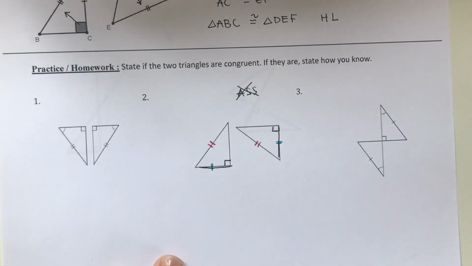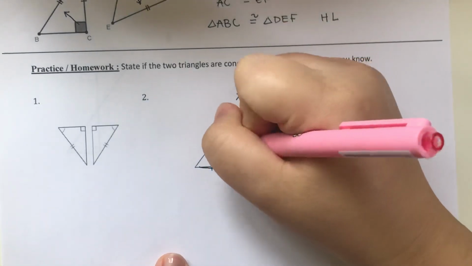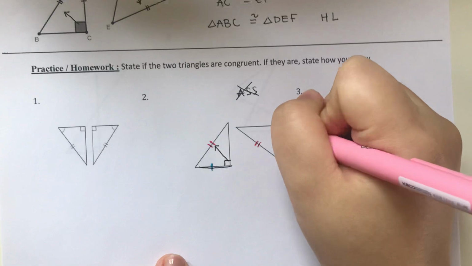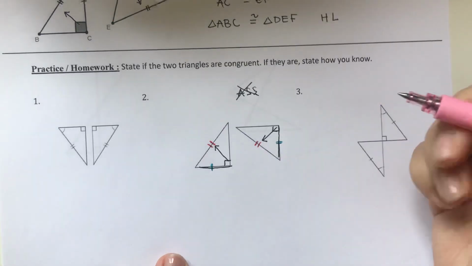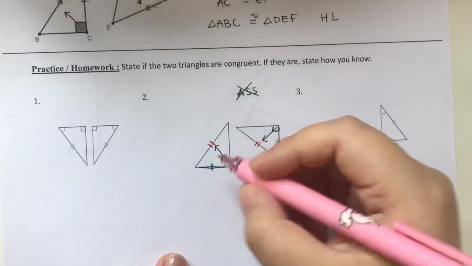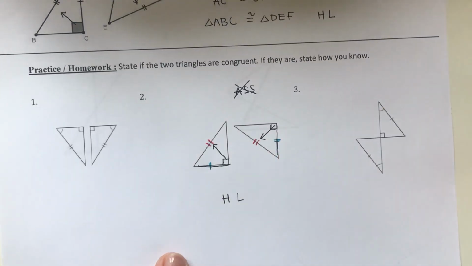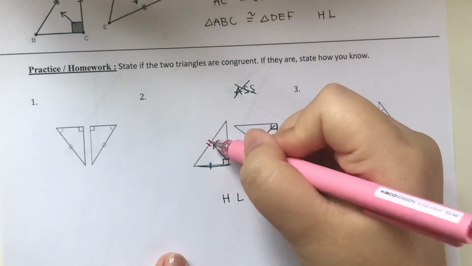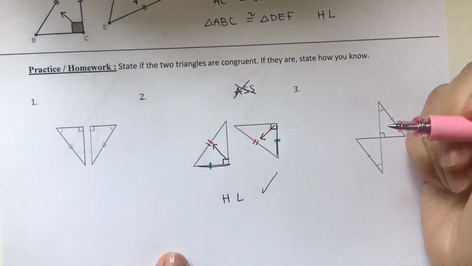Now, we could conclude that this is the hypotenuse because it's opposite from the right angle. So that means we could conclude that these two triangles are congruent by HL. H is the hypotenuse, the leg is the other side that are equal to each other. So this is actually congruent by HL, not the other.